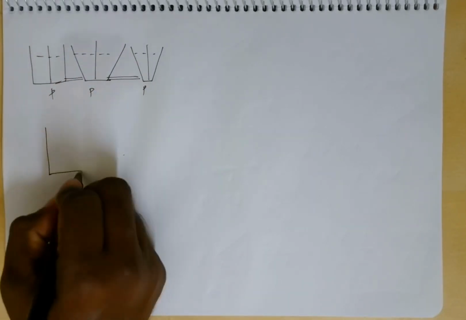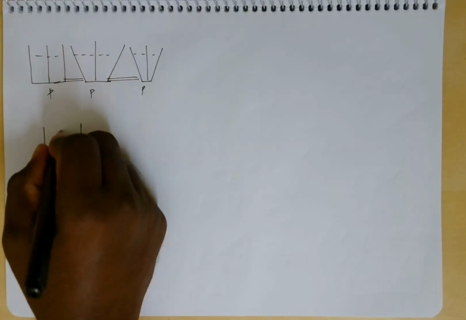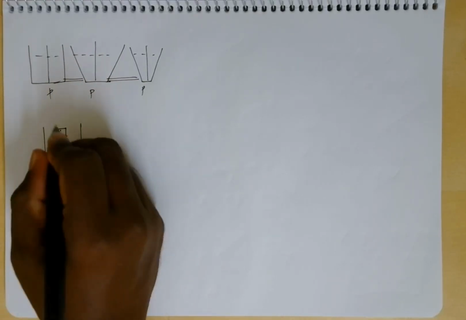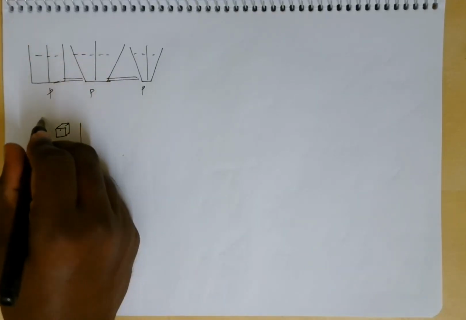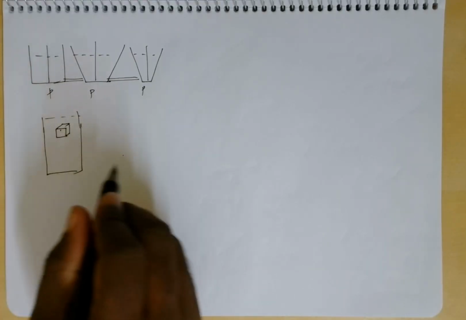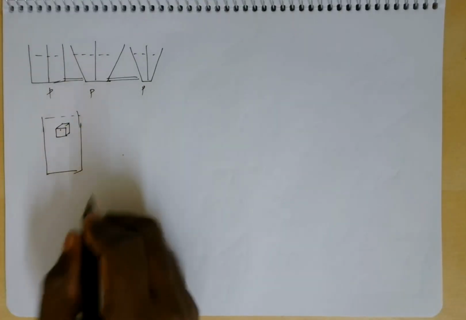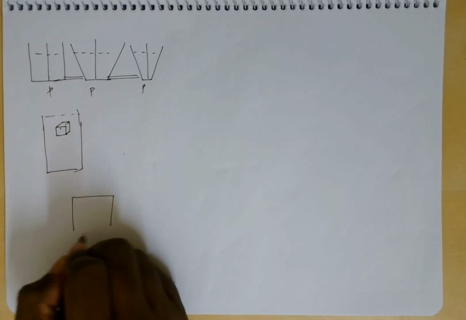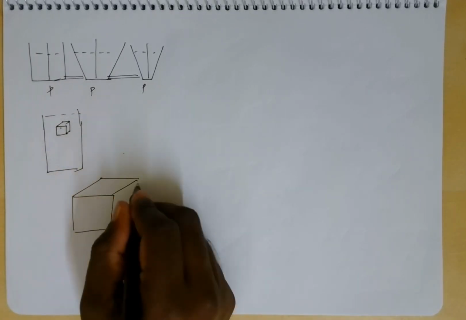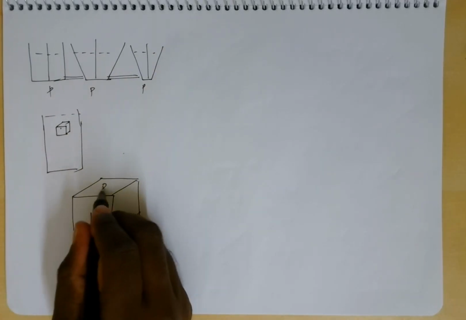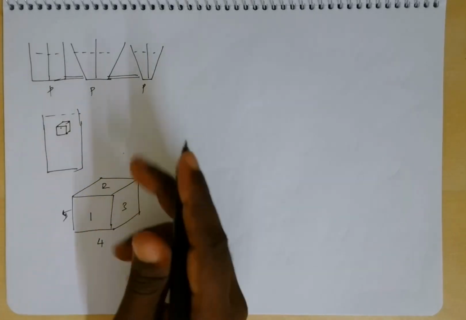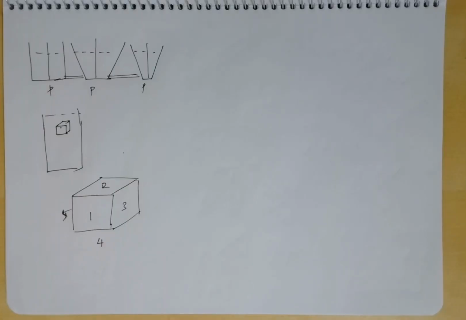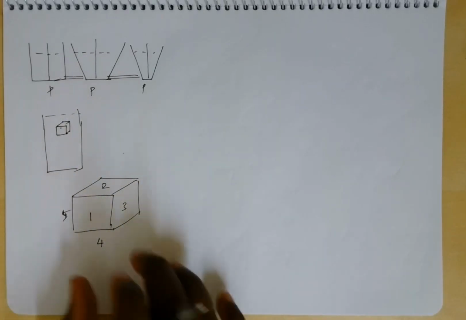For pressure, let's say that I have one object, a cuboid. I'm keeping it inside the liquid, so it's completely submerged. I'm going to enlarge this cuboid. Remember, this cuboid is inside the liquid. It has six sides: one, two, three, the bottom one is four, this one is five, and that side is six. So how will the pressure vary on these sides?